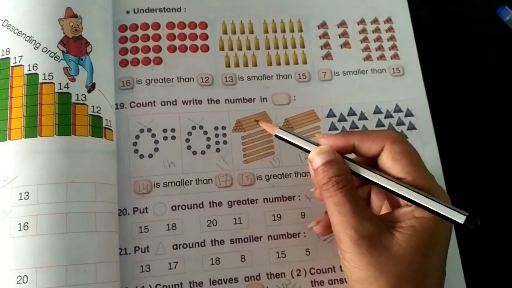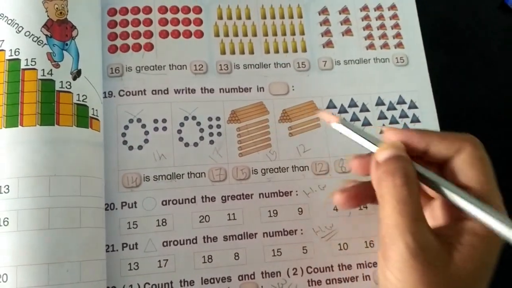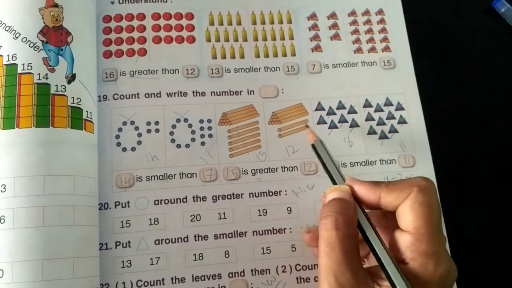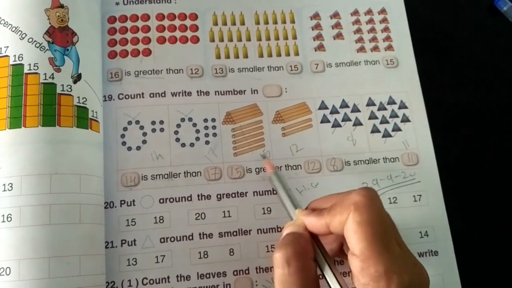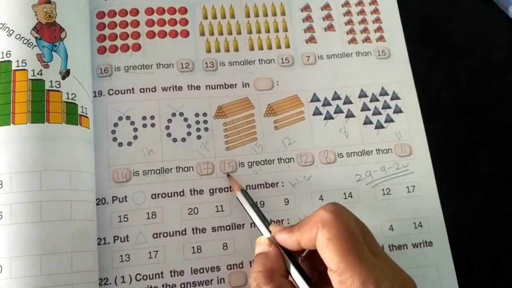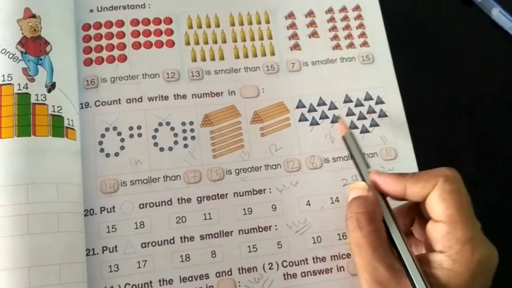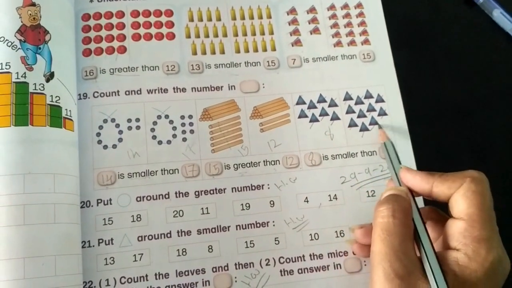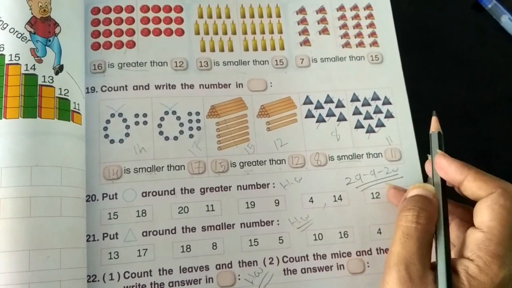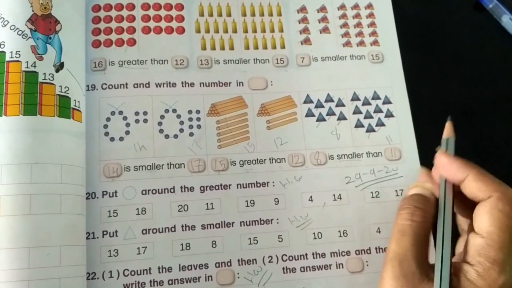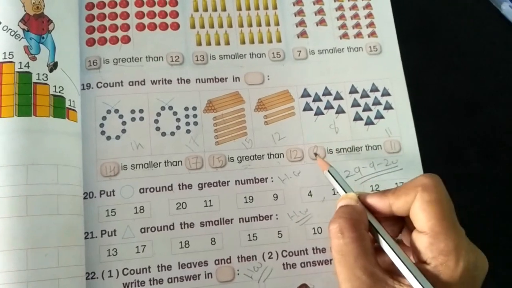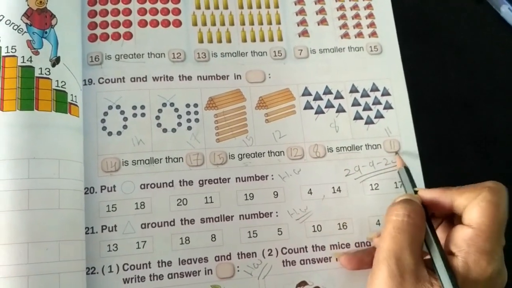Here you have to count each and every object by cutting each one. So here is a 15 sticks and here is a 12 sticks. So 15 is greater than 12. See, greater आया मतलब मैंने बड़ा नंबर पहले लिखा. Here is a 8 triangle, here is a 11. यहाँ पर क्या है, smaller. We had already learned the spelling in the chapter number 1, so you need to understand. Okay, 8 is smaller than 11.